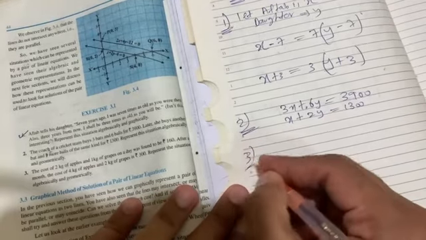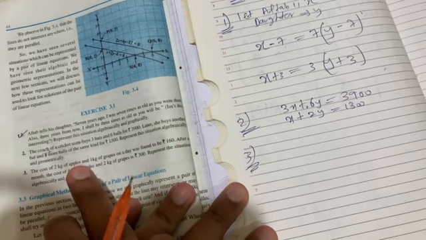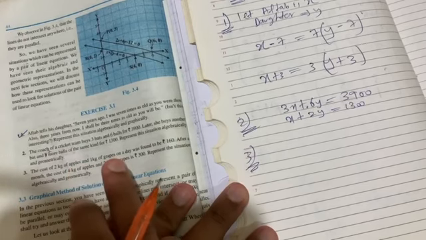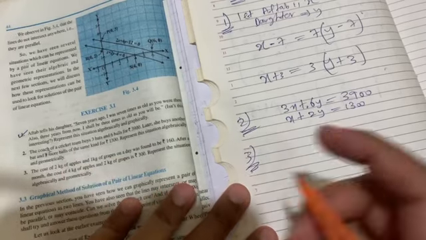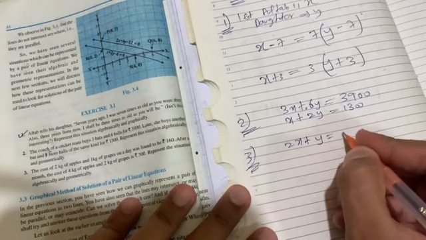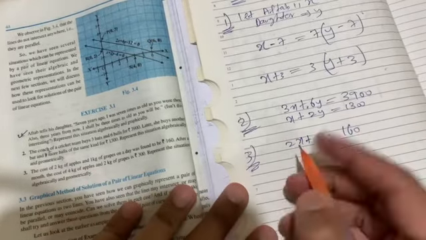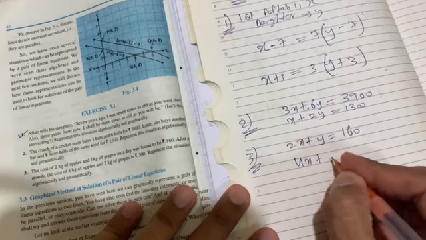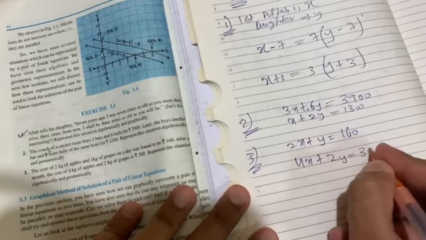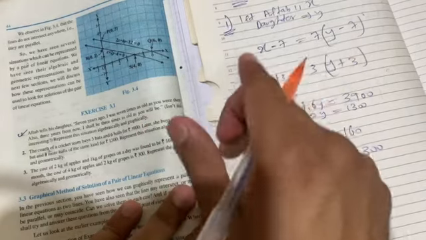Okay, third sum, cost of 2 kg of apples. Let the cost of apples be X and grapes be Y. So 2 kg means 2x and 1 kg means 1y is equal to 160. And similarly, a month ago 4 kg of apples, so 4x plus 2y is equal to 300. This is very easy, simply seeing the question and writing the answer. This is a little different type, but these two are very simple. So this is 3.1. Let us see the other questions of the exercise.